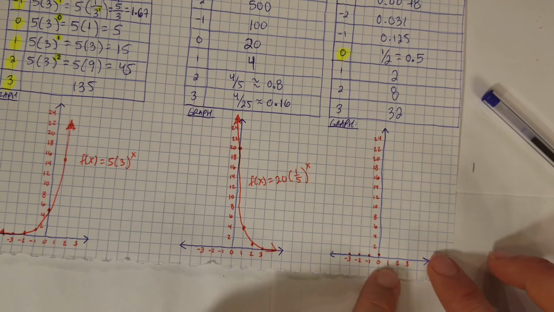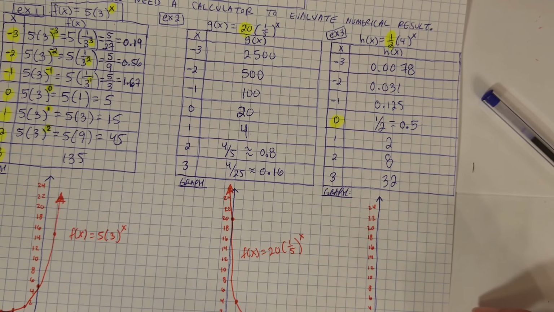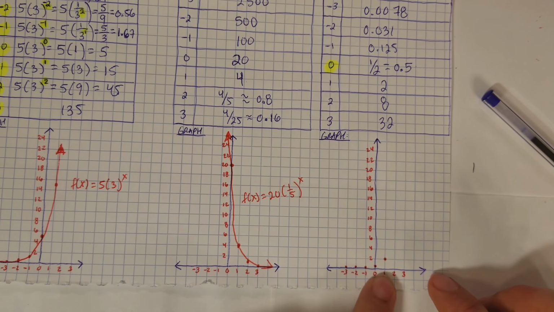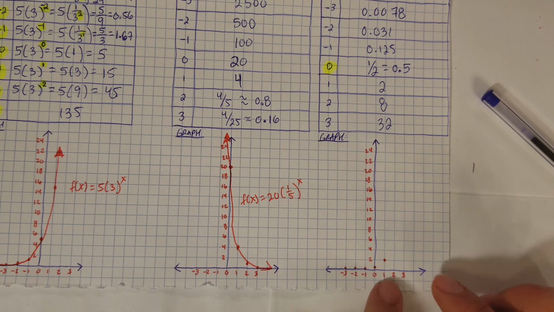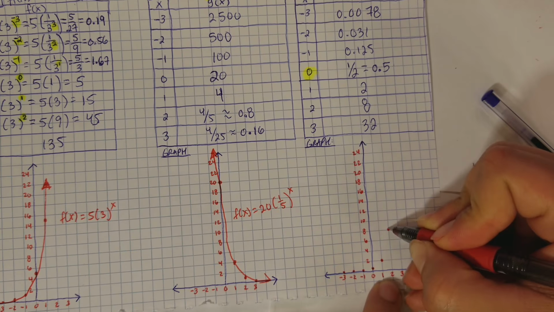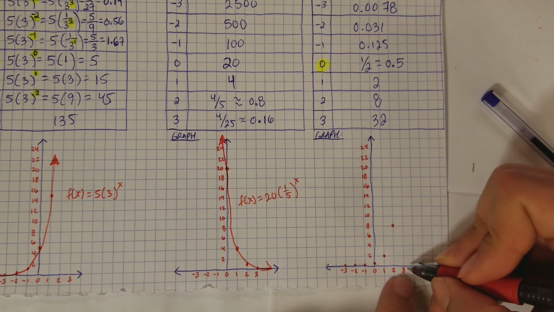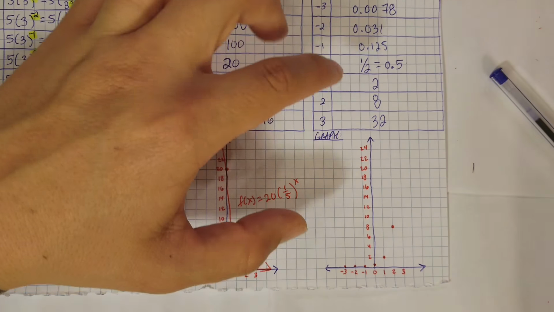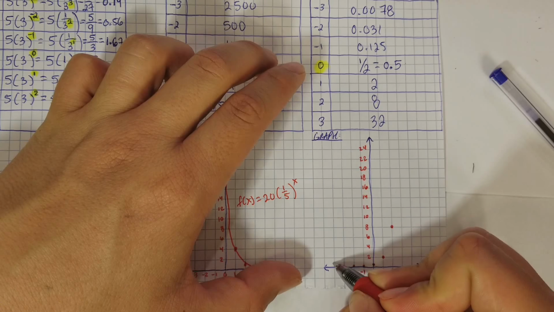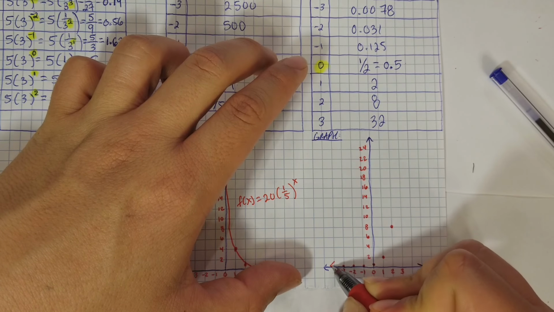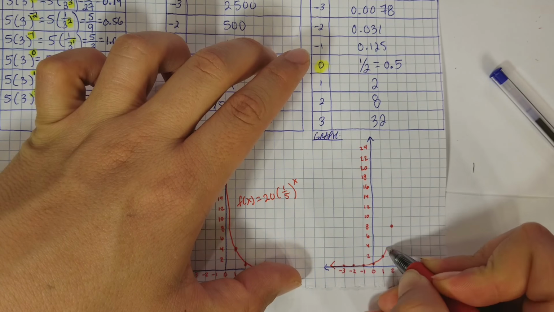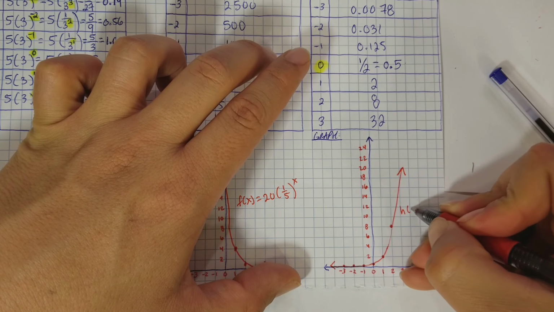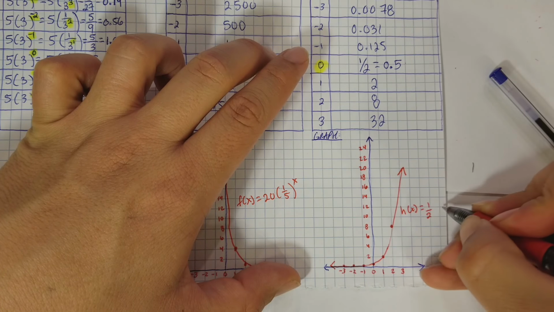At 1, I have the value of 2. So at 1, okay, now I'm making some progress. I have 2 as my quantity. At 2, I have 8. So at 2, I'm going to go up to 8. And then at 3, I'm going to go up to 32. If you notice, 32 is out of my graph range. So I really can't do much after that. So if you can't really graph it, don't graph it. Don't worry about it. Just try to sketch the graph.